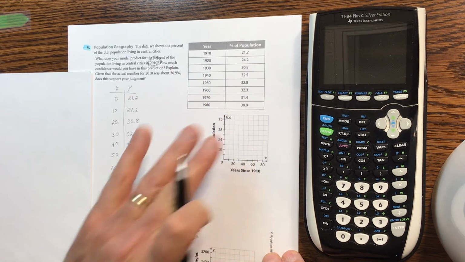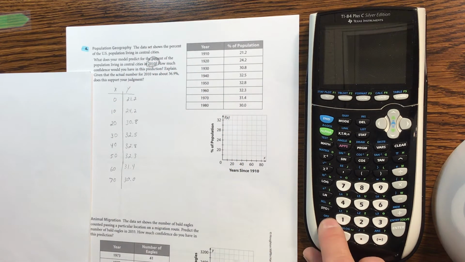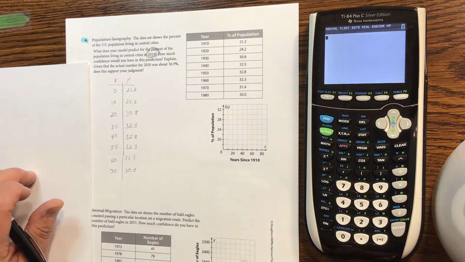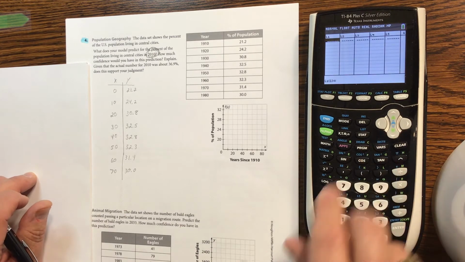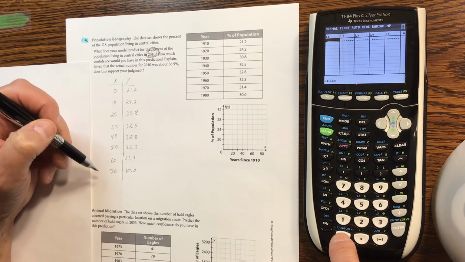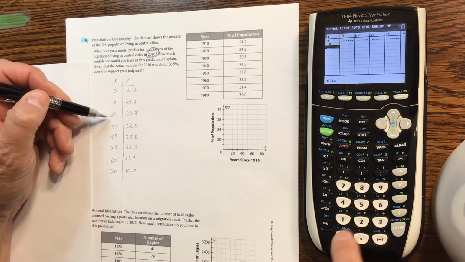All right, now we're going to do it. Again, I'm not going to hold you responsible for physically graphing it. I want you to use your calculator. So here we go, very simple. Take your calculator, hit Stat, Edit, and in L1 we'll do x equals 0 all the way up to 70. So all we do is plug our values in.